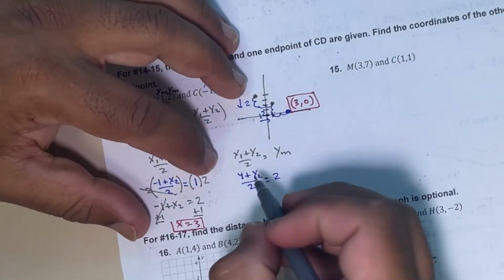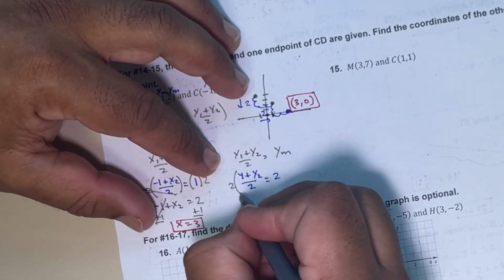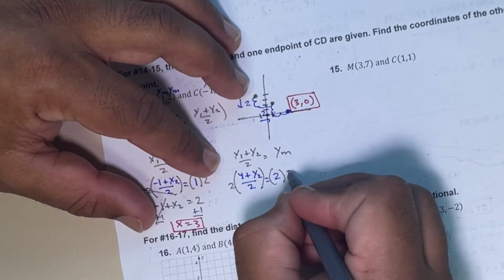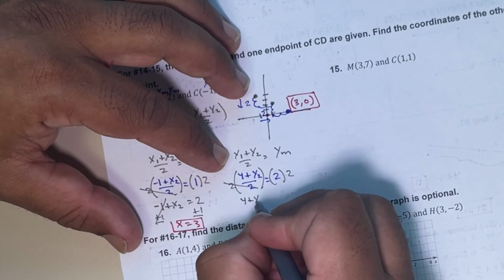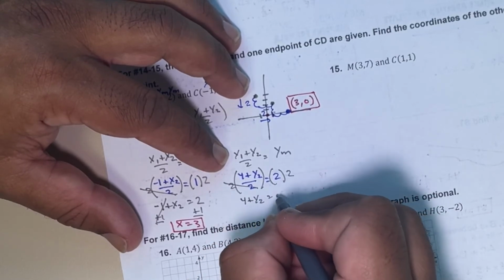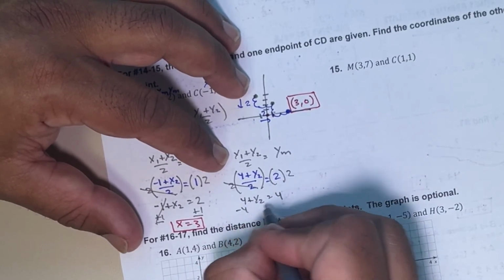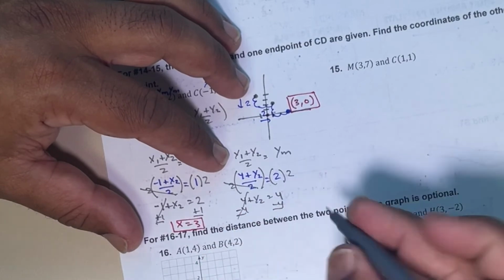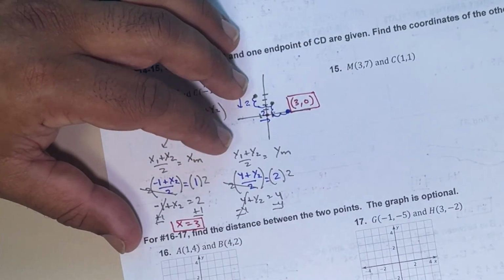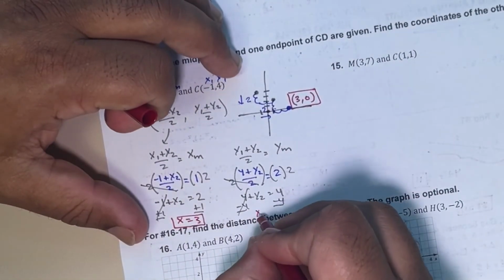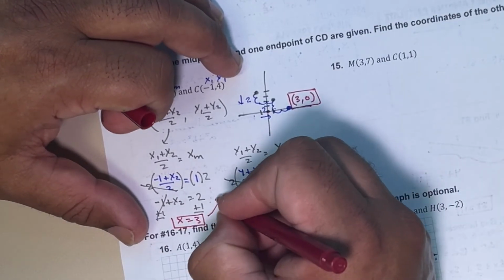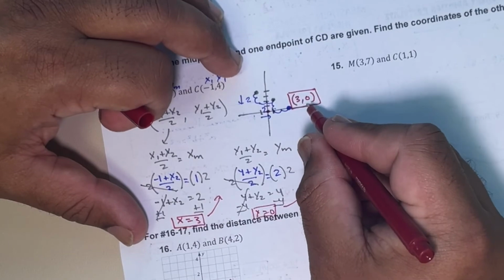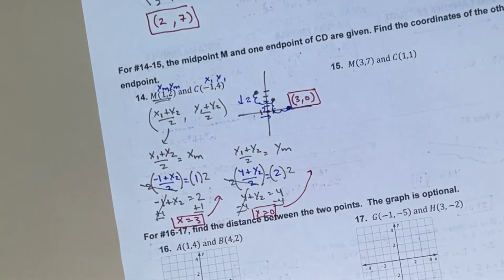So now I need to solve, get rid of the 2 in the denominator, multiplying that whole thing by 2, and this side by 2, so that those cancel. And I've got 4 plus y2 equals 2 times 2, which is 4. Subtract 4 from both sides, and I get that my y value equals 0. So sure enough, if we look up above, I get 3, 0 is my point. Nice.